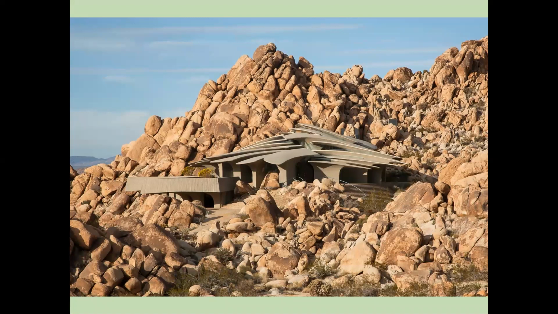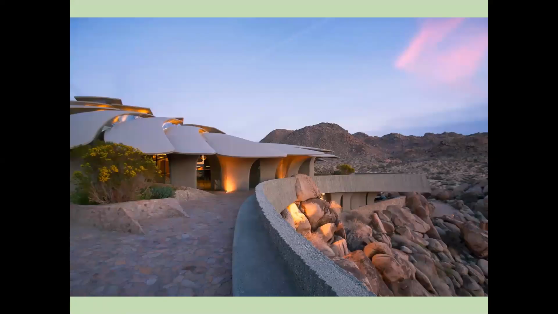It's tucked in to those granite boulders, and you see the rounded shapes of the boulders. And there's another view of it. It's close to Joshua Tree National Park, so it looks out over that park. Everything is meant to blend in with the landscape around it.